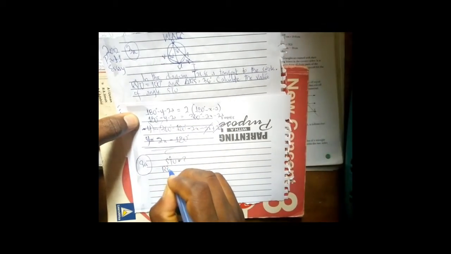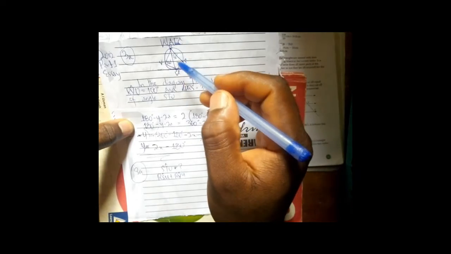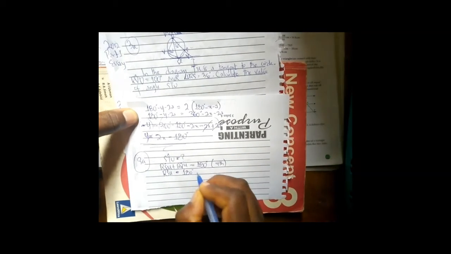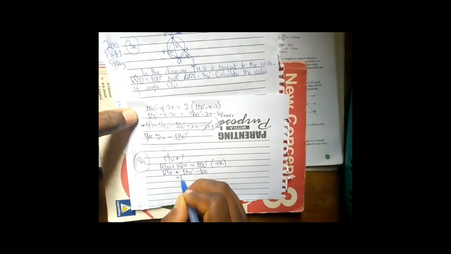But from this diagram now, we have that RSU plus RVU is equal to what? 180 degrees. From our fourth law, if you watch from the beginning, angles in opposite segments are supplementary. So we have RSU plus RVU to be 180 degrees, supplementary angles. So from this, RSU is equal to 180 degrees minus 100, which means RSU is equal to 80 degrees.